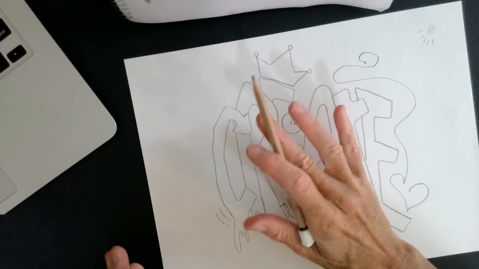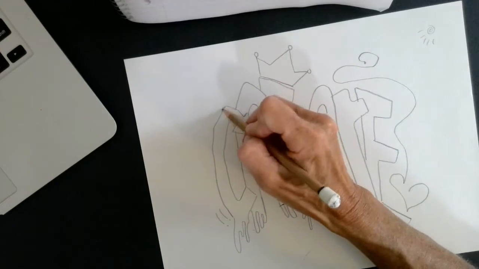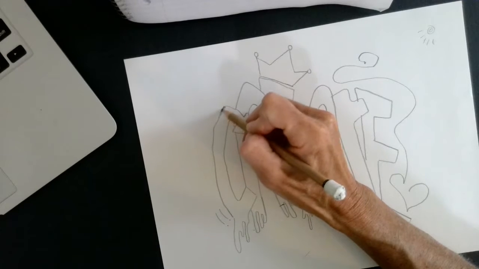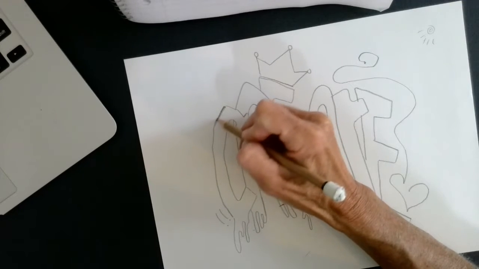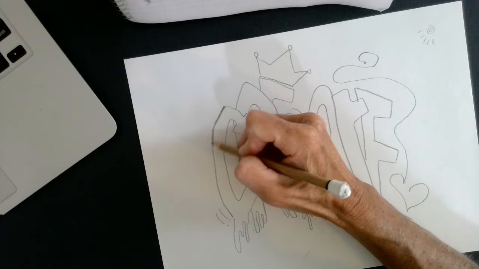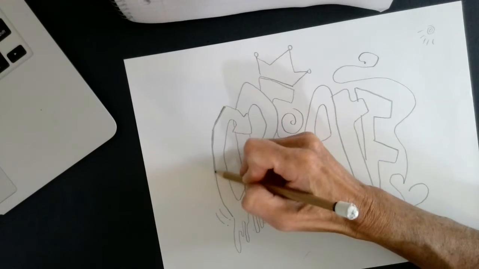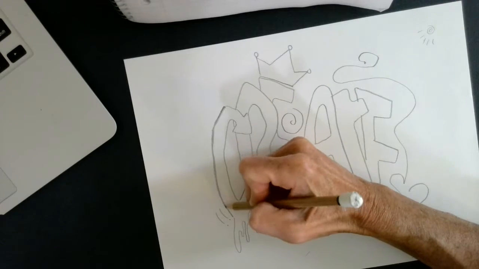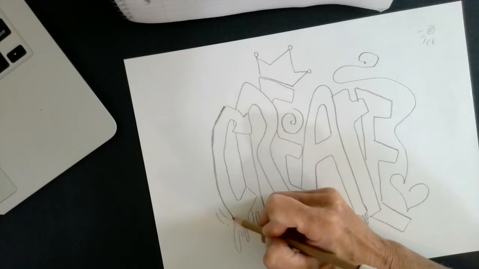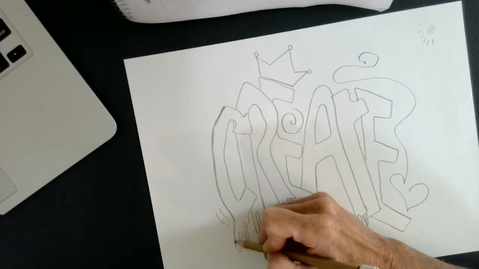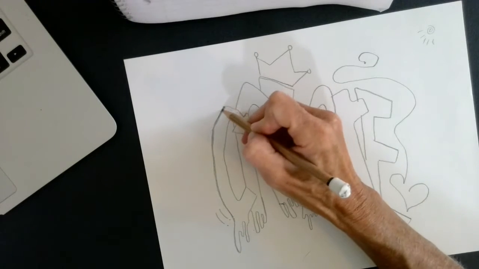We're not going to make great big shadows, but what you want to do is just thicken up the left side if you're doing your light source on the right. And of course, if you're doing your light source on the left, then you'll be making the right side a little bit thicker. Okay, so you're just going to go through and thicken up those edges.